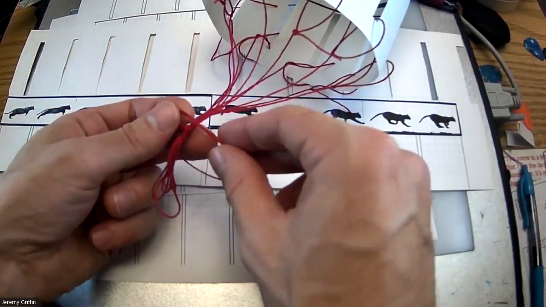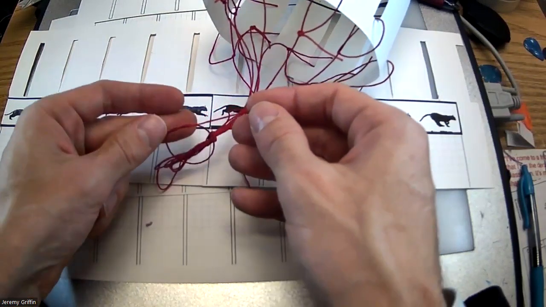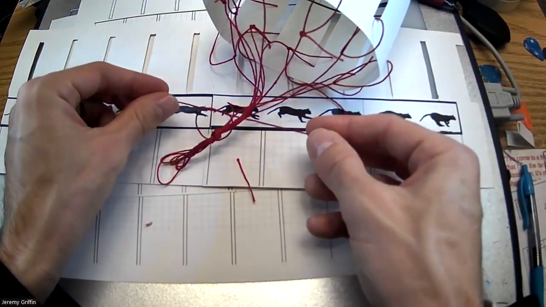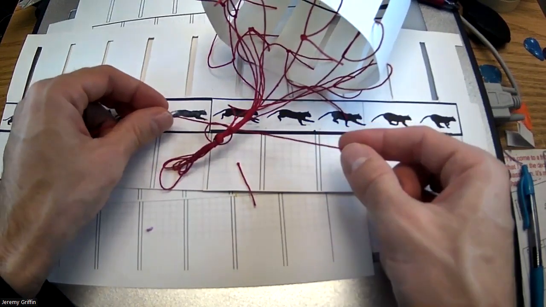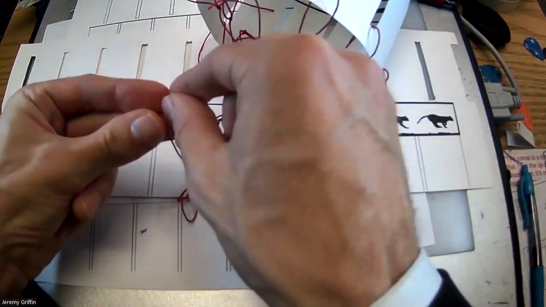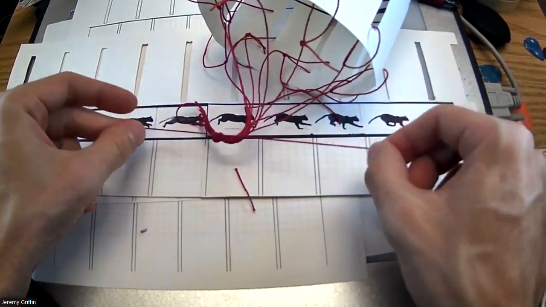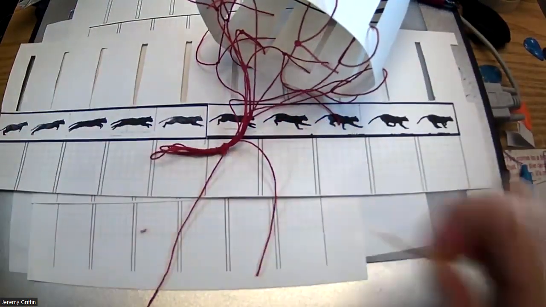What I'm doing right now is not necessary unless it happens to be helpful to your particular design. Then just tie it like that. Around again, make a good knot. But you probably don't need to do that though.